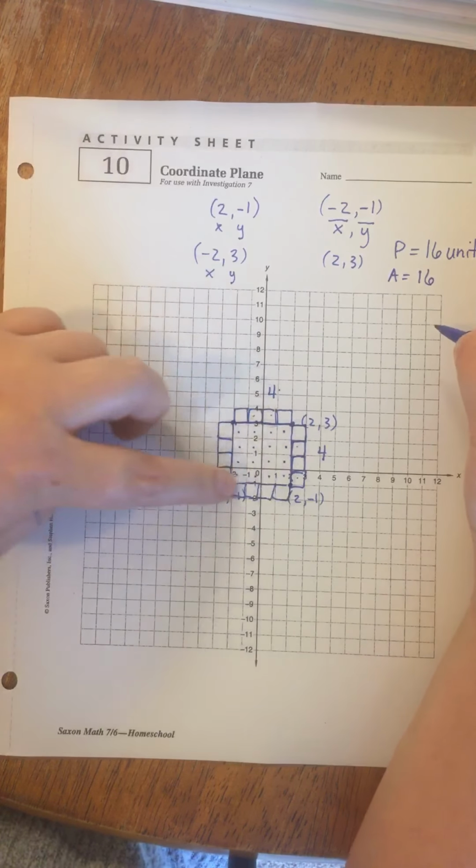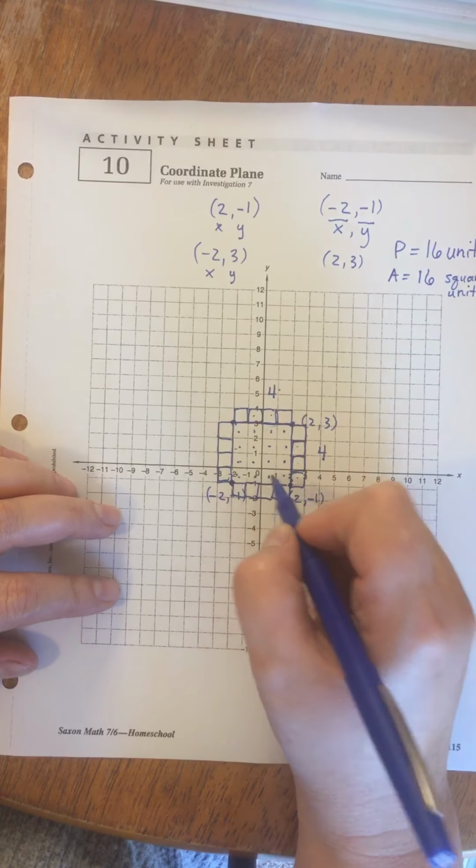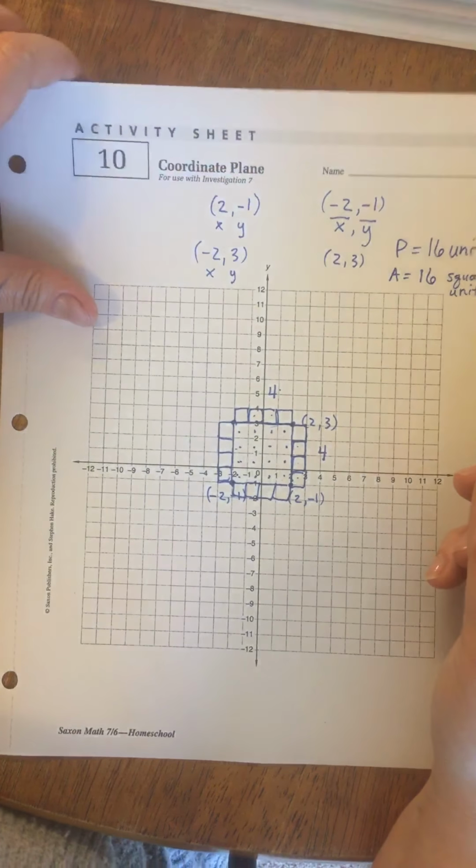16. There's 16 square units. Units. Okay? 1, 2, 3, 4, 5, 6, 7, 8, 9, 10, 11, 12, 13, 14, 15, 16. Okay. How about, looks like we need another one.